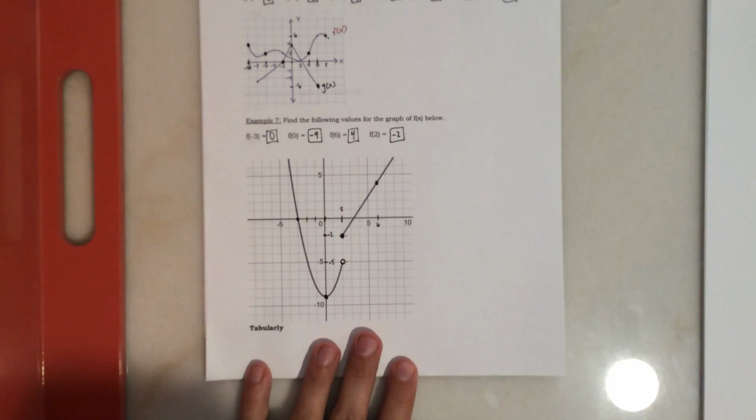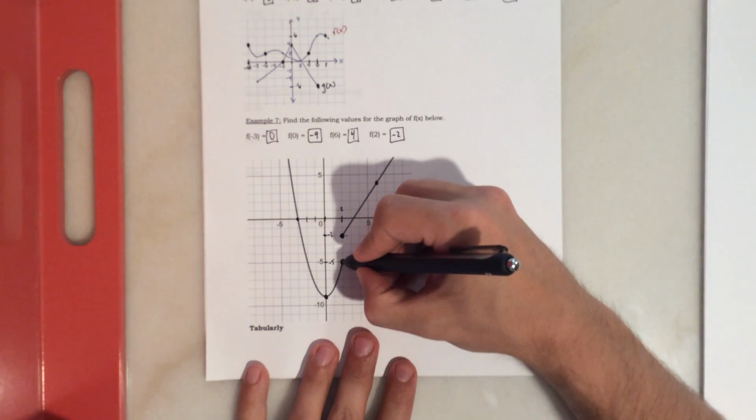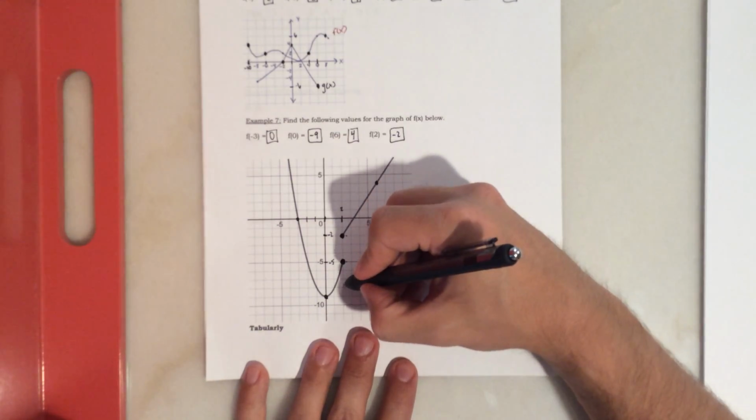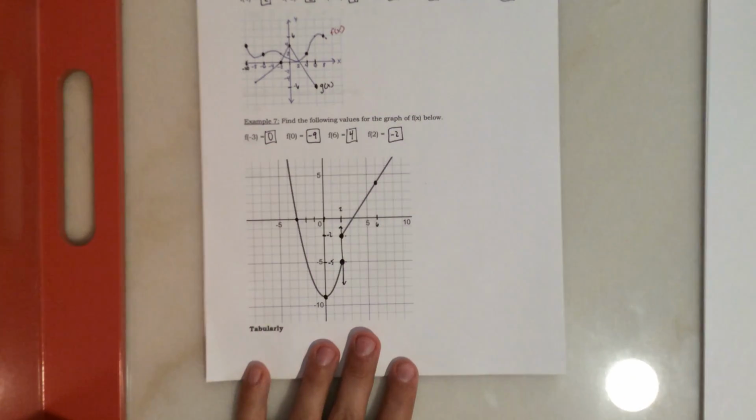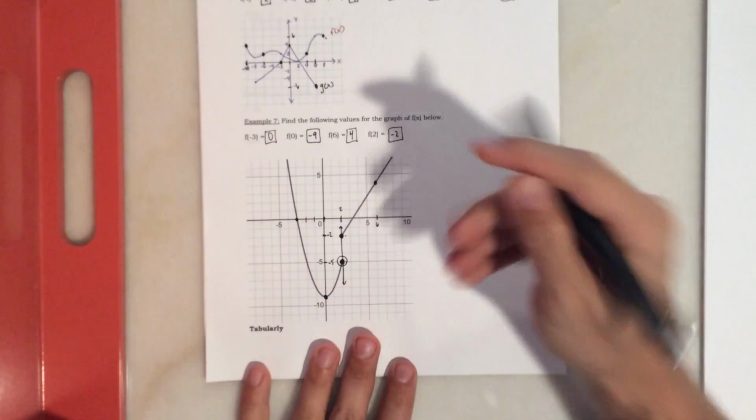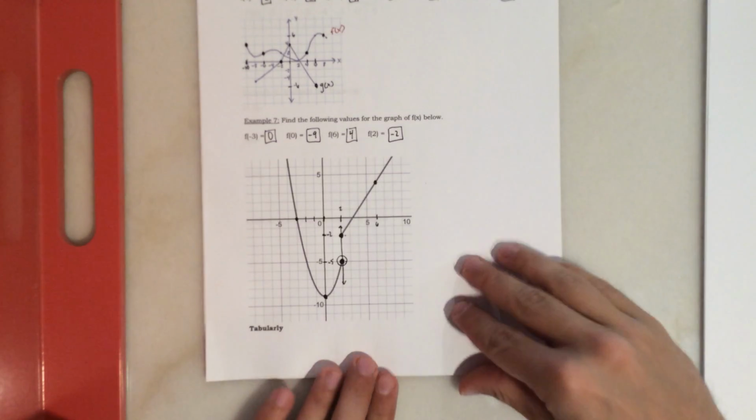Remember, for it to be a function, there can only be one answer to that question. If both of these were filled in, which they're not, but if they were, this would fail the vertical line test and would not be a function. So that's why this had to be an open circle, and it was. Okay, so we have this.